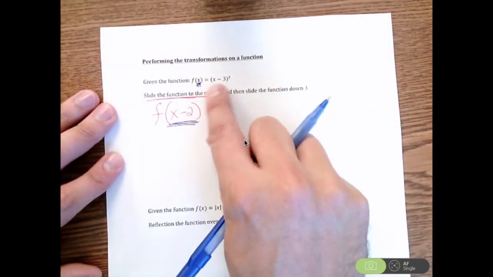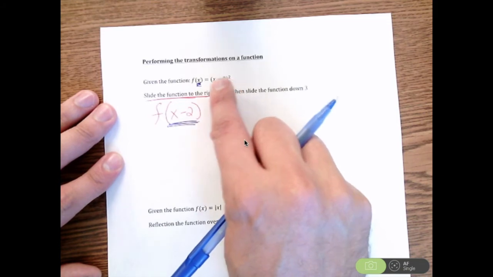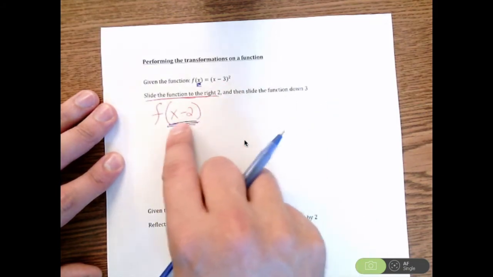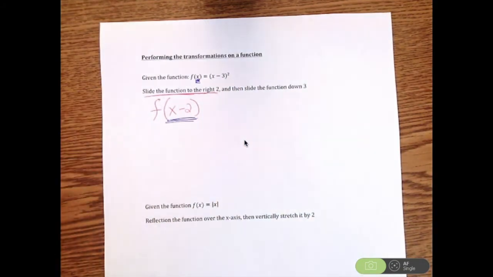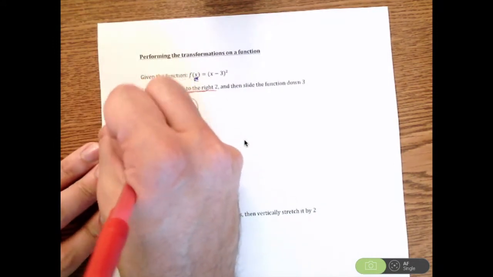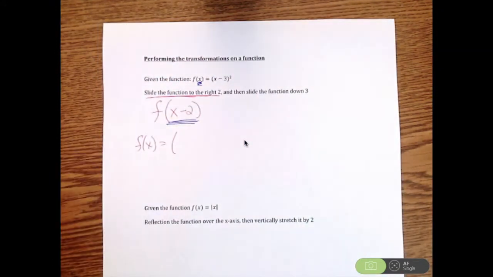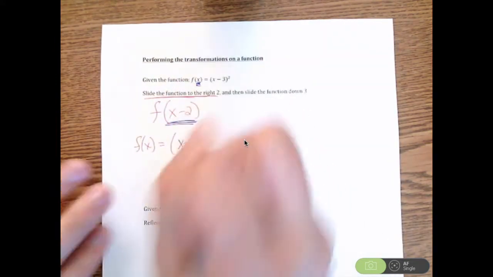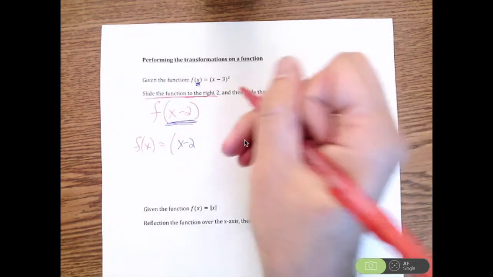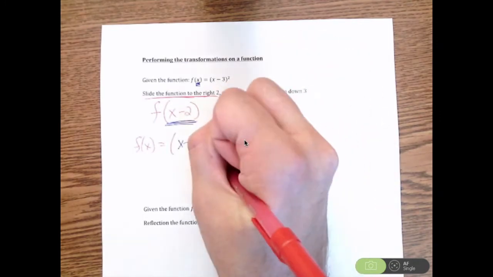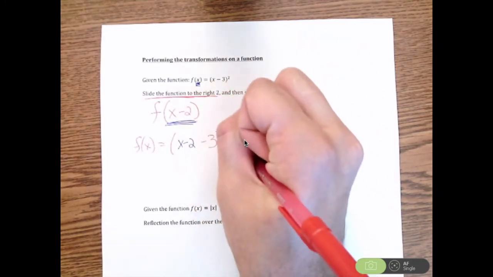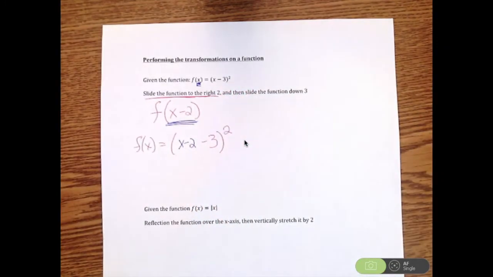So what I'm going to do is start writing this function, but as soon as I see x, I'm going to plug in or substitute x minus 2. So I'm going to have f of x equals, instead of writing that x, I'm going to plug in x minus 2. Now I'm going to keep on writing the rest of the original function. So I had a minus 3, and that is all squared.